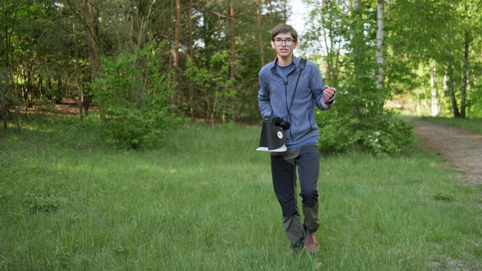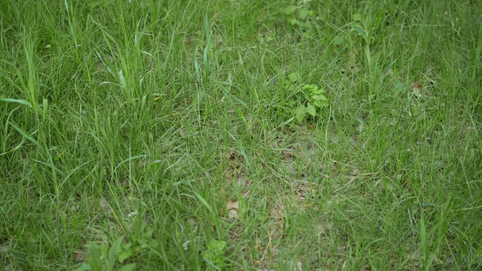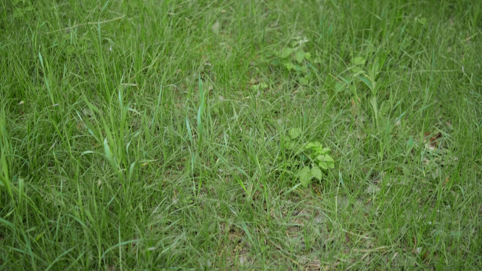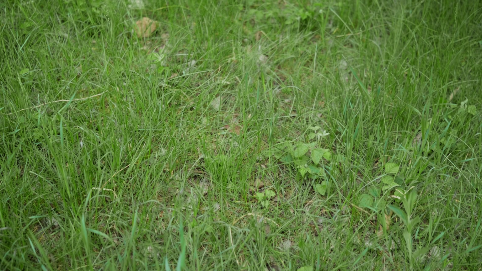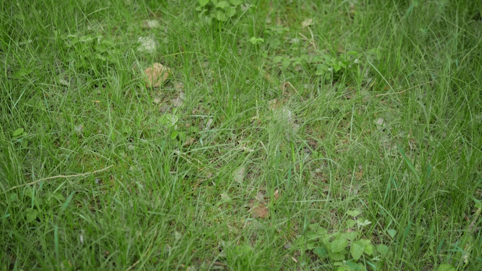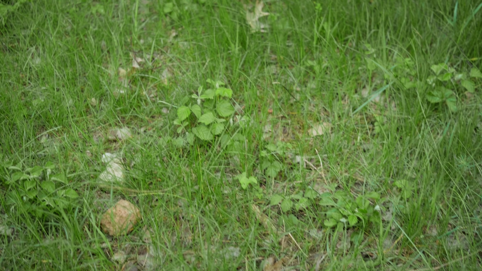So what I usually do is, kind of like now, just walk along and scan along the ground and see anything that doesn't really fit with the normal texture, the patterns of the meadow, so anything that breaks this green grass pattern. And when I see something, I'll have a closer look, and maybe it's an insect.